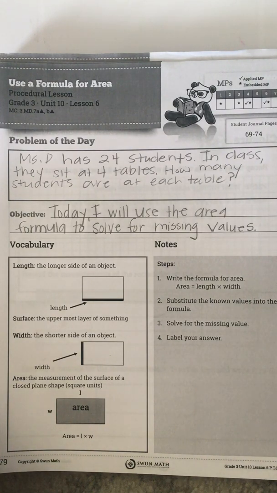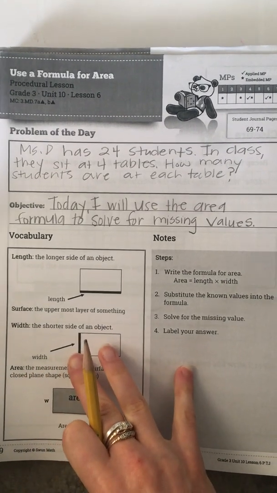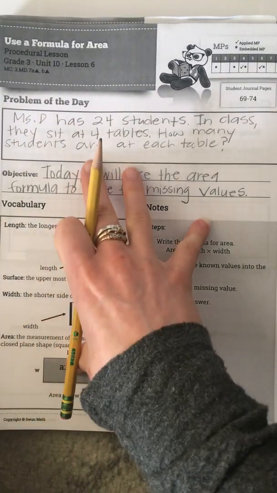Hi everyone, so today we're doing Unit 10, Lesson 6, use a formula for area. So you learned that the formula yesterday was area equals length times width. Today we're doing something a little bit different with that. But before we get more into the actual lesson, your problem of the day today is a word problem.